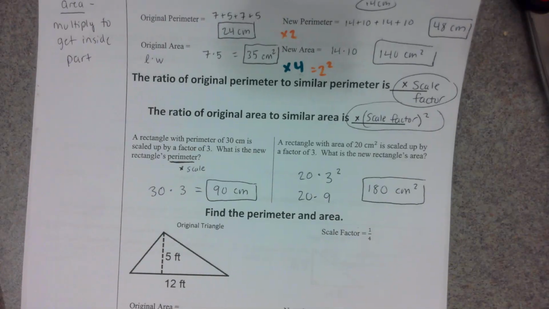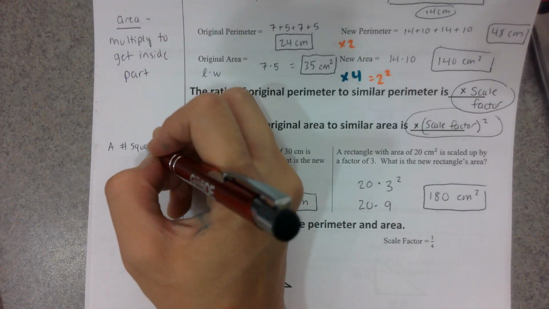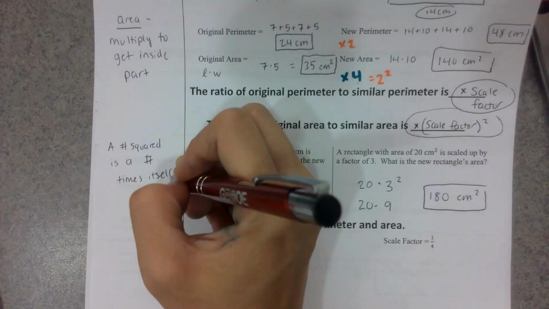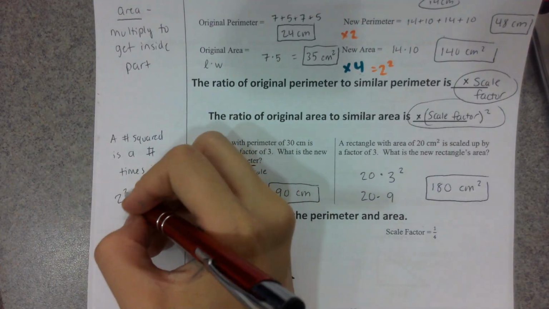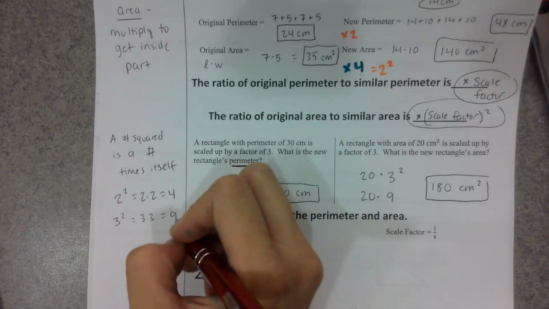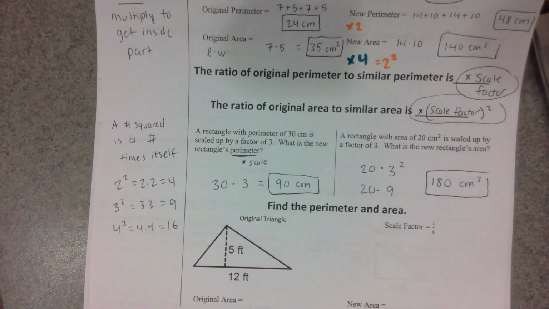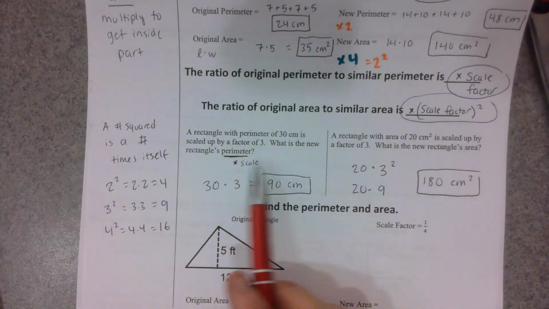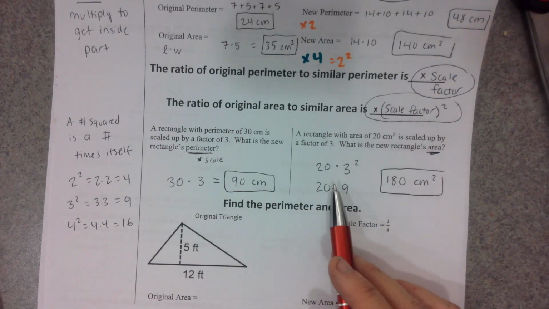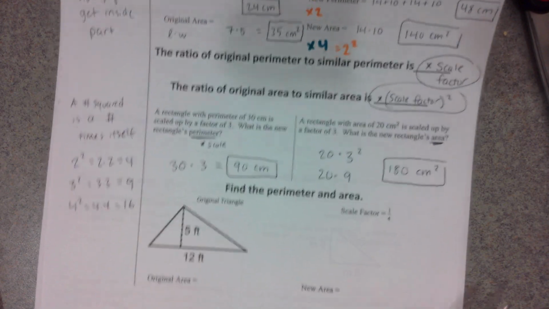All right. So if you need a refresher, a number squared is a number times itself, right? So 2 squared is 2 times 2, which is 4. 3 squared is 3 times 3, which is 9. 4 squared is 4 times 4, which is 16. Okay, so when we're doing perimeter, we just have to multiply by scale. Perimeter is easy. When we're doing area, we have to do the original times the scale factor squared. Okay, so again, this takes practice. Make sure you understand the difference.